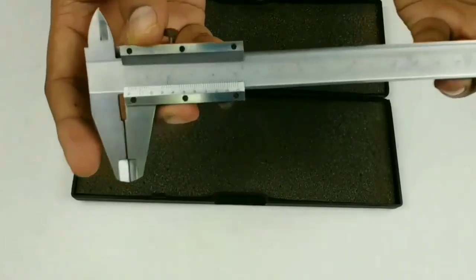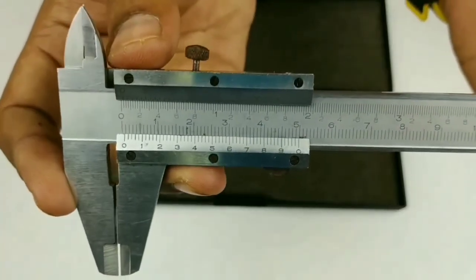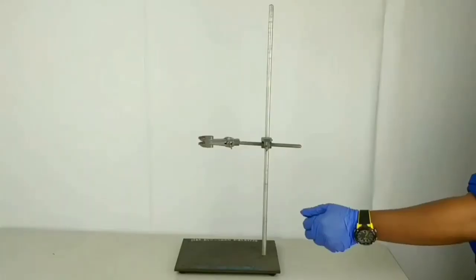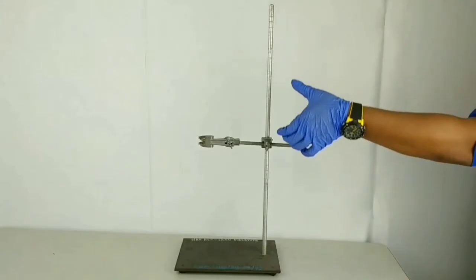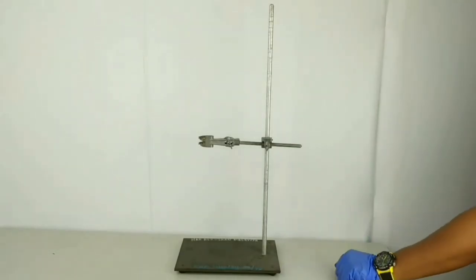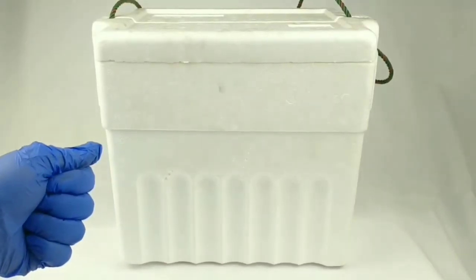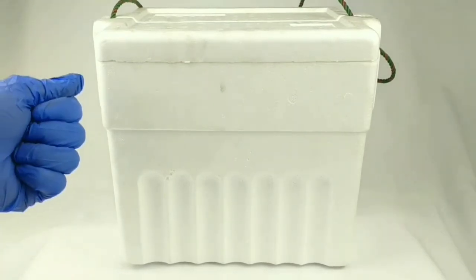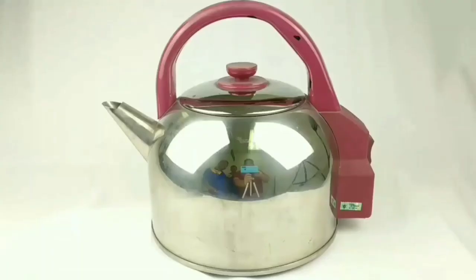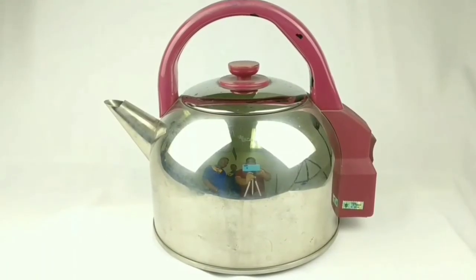A vernier caliper used to measure the internal and external diameter of the boiling tube. A retort stand with a clamp. An ice box for ice storage. And a kettle to boil the water.